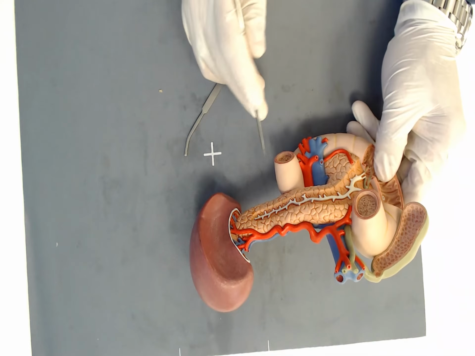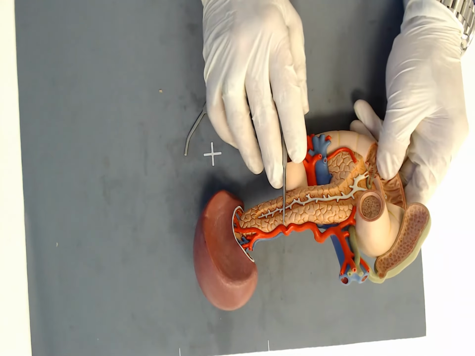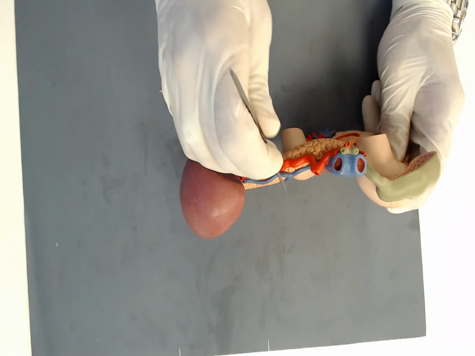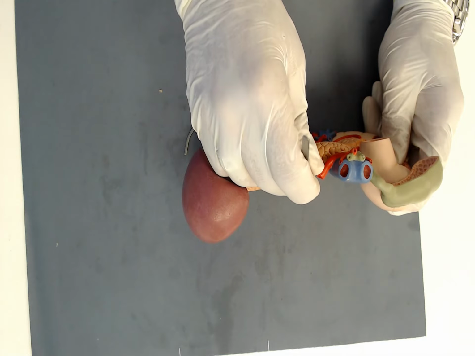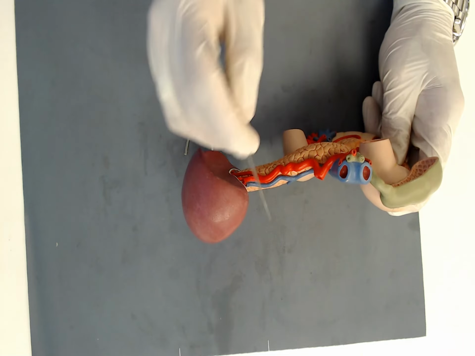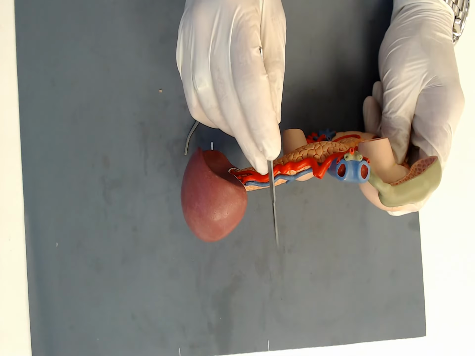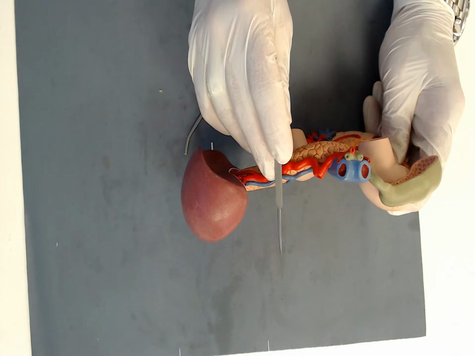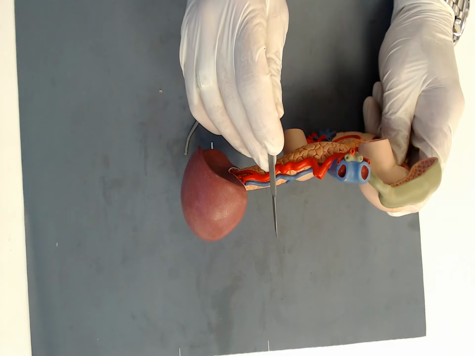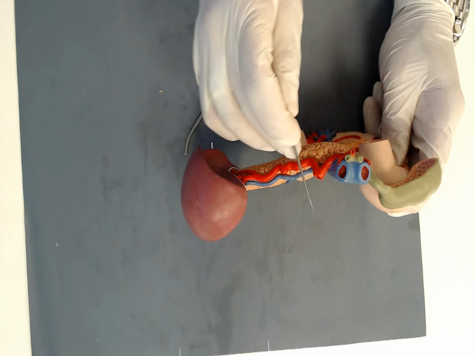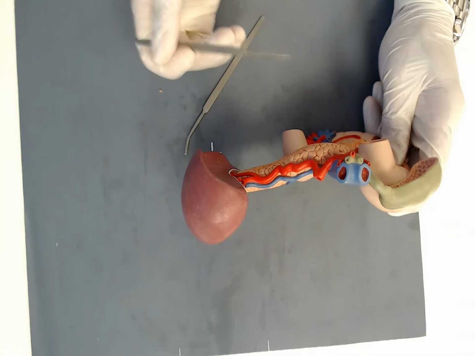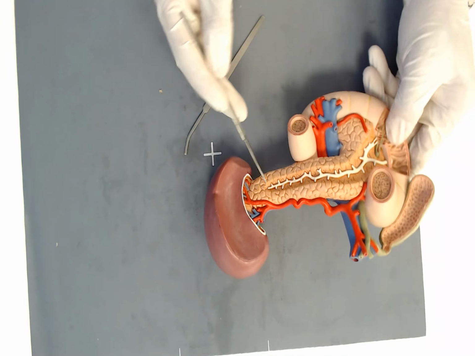Okay, guys. The body, of course, is not just related to the splenic artery and vein, but also to the aorta and the origin of the superior mesenteric artery, and it's related to the left kidney and left renal vessels here, guys. Okay, now to the tail.